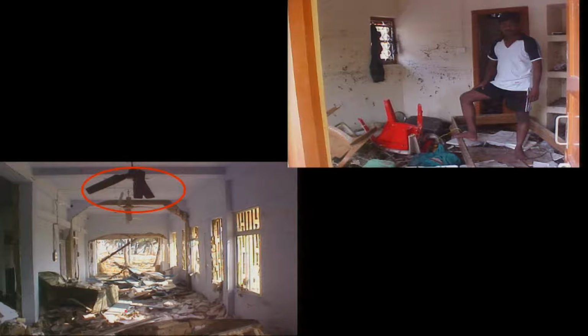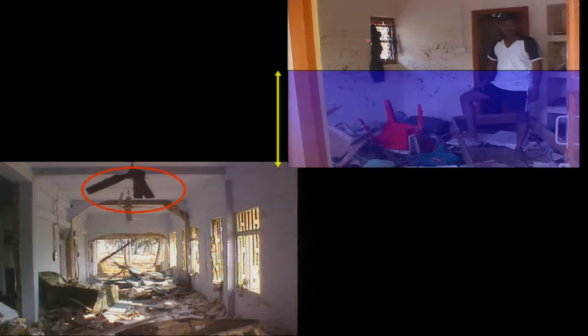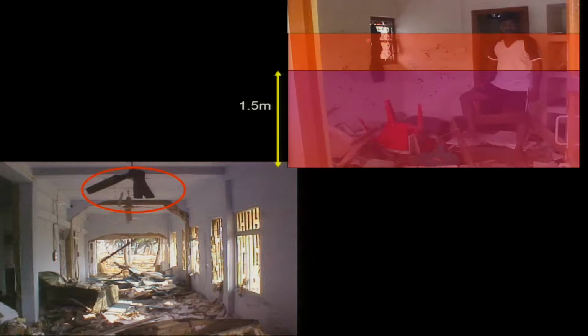This person told us that, and we can see the stagnation of water which left watermarks on the walls of their houses. Okay, so this one was almost 1.5 meters, and then moving up. Okay, and having almost like 2 meters or so.